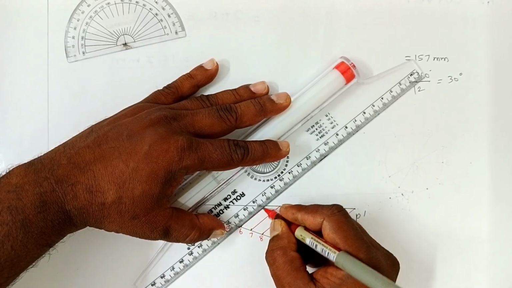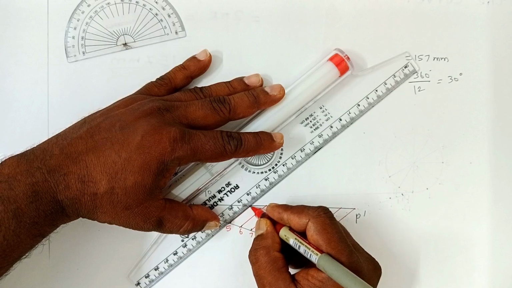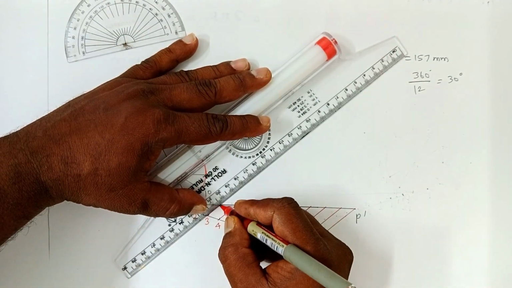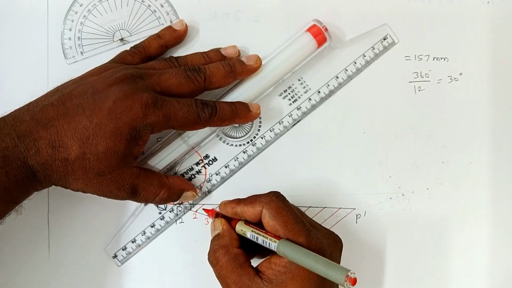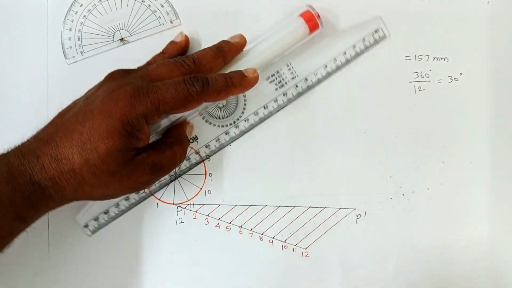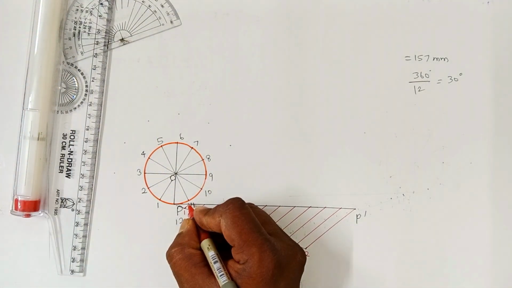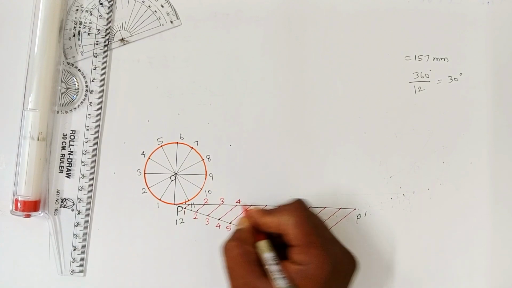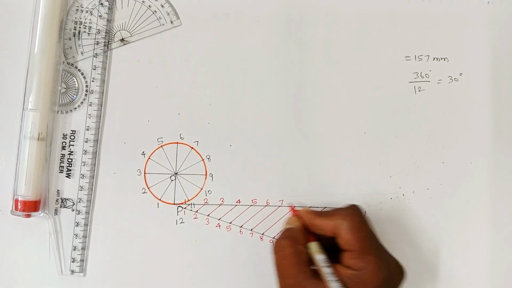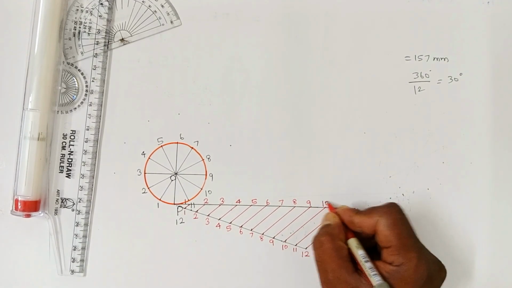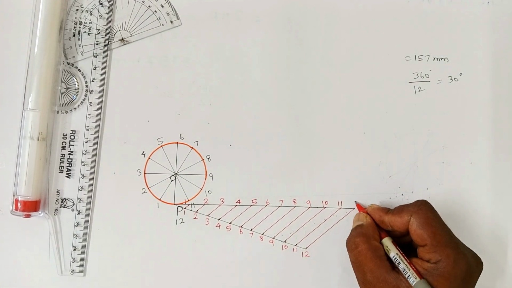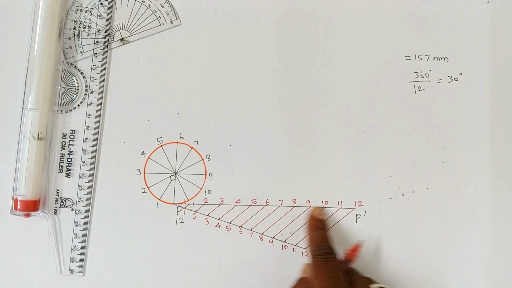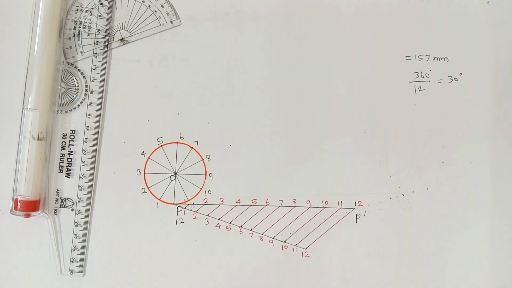Okay. This is the procedure to be followed. Wherever you mark the numbers, there you draw inclined parallel lines with the same setting. So again, we'll number this: 1, 2, 3, 4, 5, 6, 7, 8, 9, 10, 11, and P dash will be the 12th point. So the circle and this horizontal line have been divided into 12 equal parts. Okay, this is step 1.